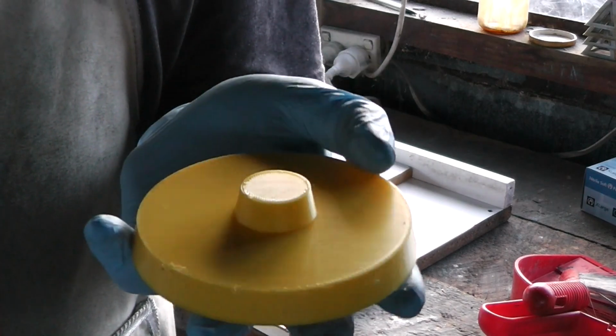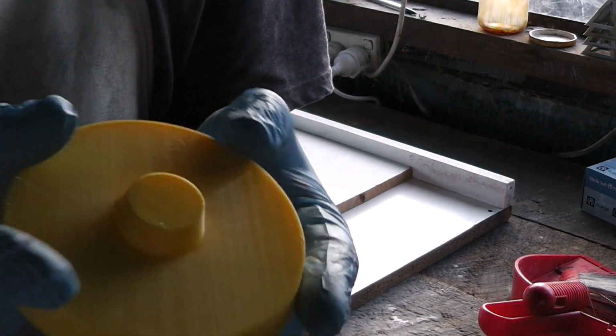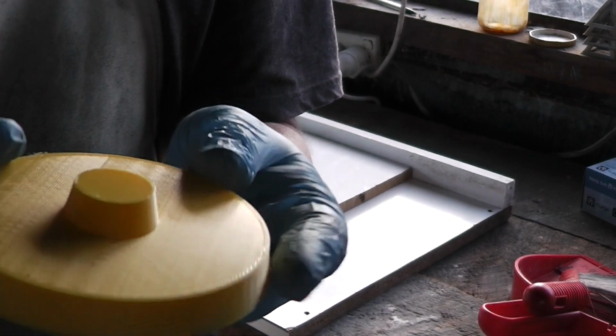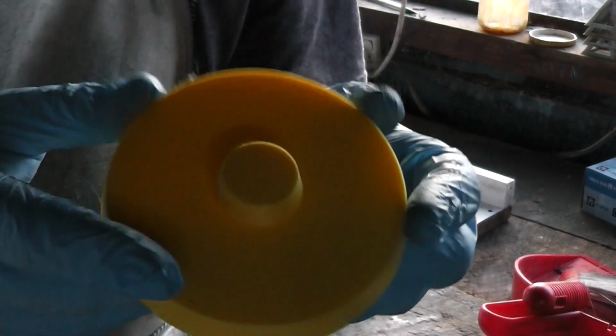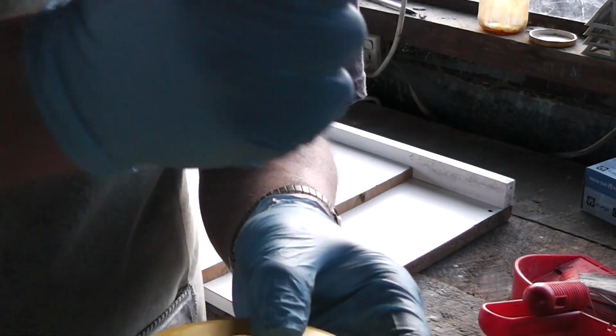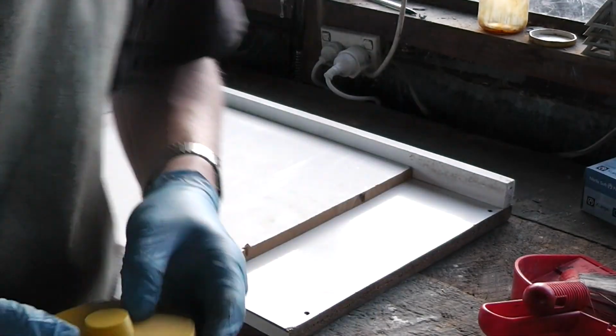Right, this is the printed pattern. The result of our hard work on the computer and the 3D printer. Now I'm going to use this, ram it up and cast.